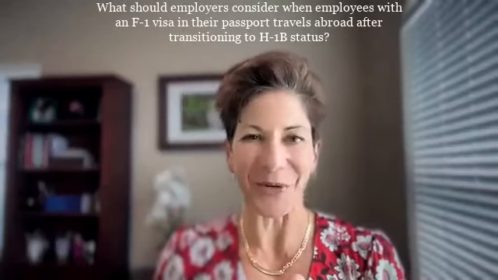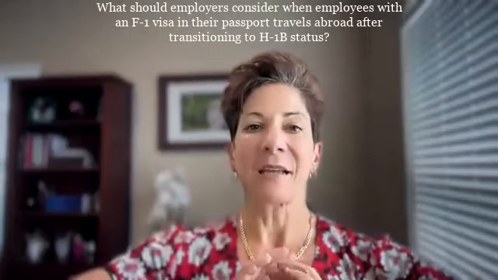And last but not least, the question that I'm always getting is travel. So what does that mean? Typically, as an F1 student, they will have a visa stamp in their passport that is labeled F1. They can travel abroad with a visa stamp. That visa stamp is almost a key that opens the door. They have to have a visa stamp in their passport that corresponds with the status that they are in in the United States. They don't have to travel abroad to make this happen.